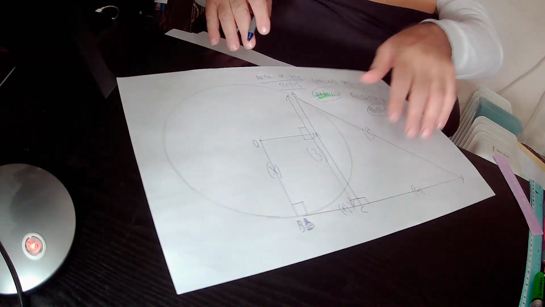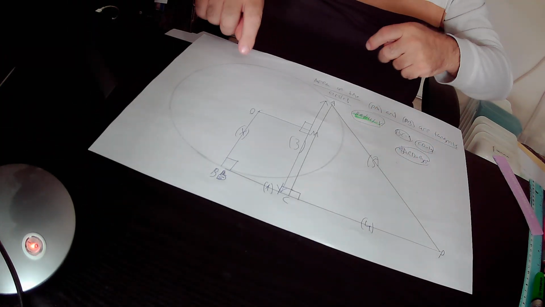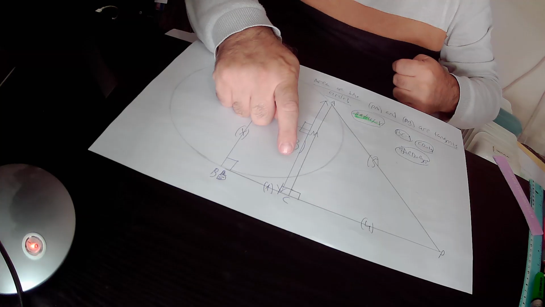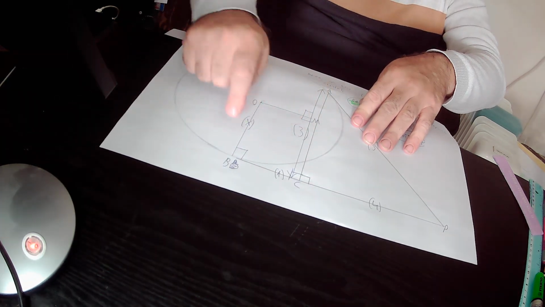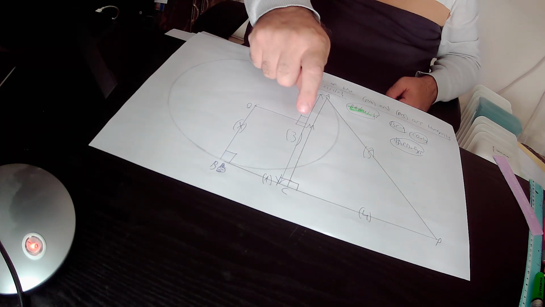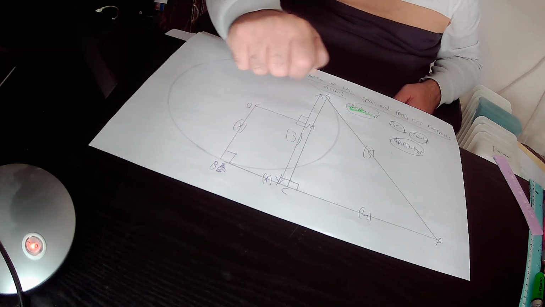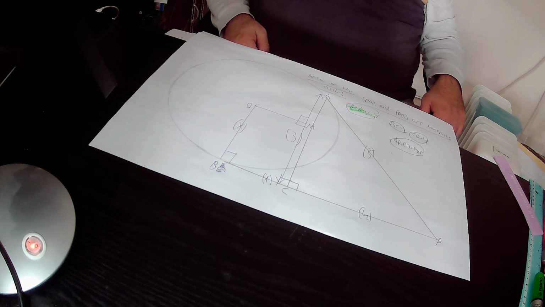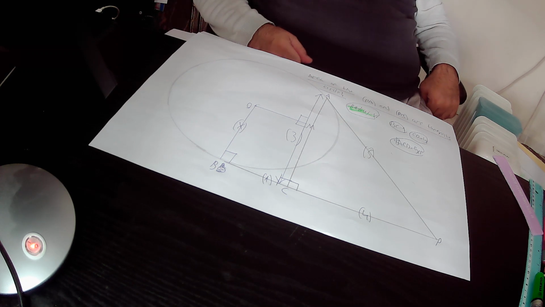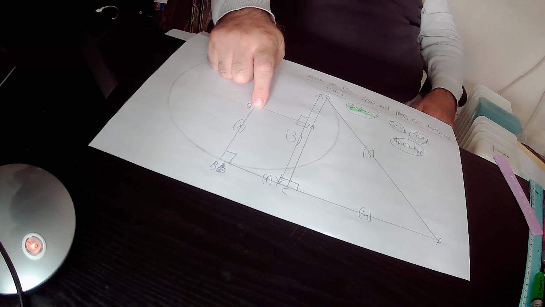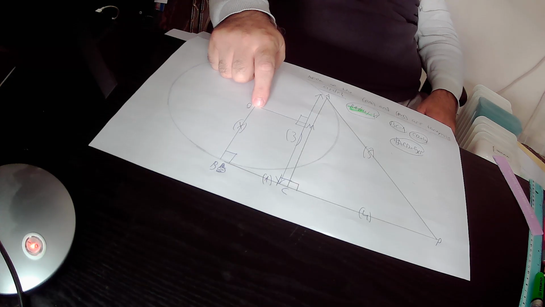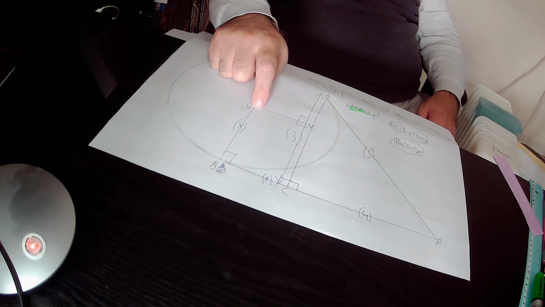So, by doing this construction, we get quadrilateral OMCB. Inside this quadrilateral OMCB, we have 1, 2, 3 right angles. The sum of 3 right angles is 270 degrees, so 270 degrees plus the size of this fourth missing angle, in total, must be equal to 360 degrees, according to the rule that says that the sum of the angles in every quadrilateral is equal to 360 degrees, and therefore this fourth missing angle is equal to 90 degrees in its size.